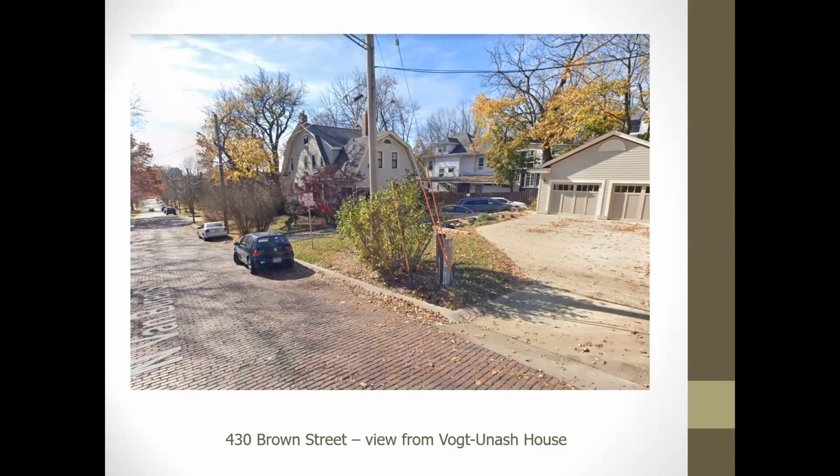Because that house at the end is a dead end, right? It is. And that's probably the most important property in the neighborhood. It wouldn't matter as much from anywhere else.